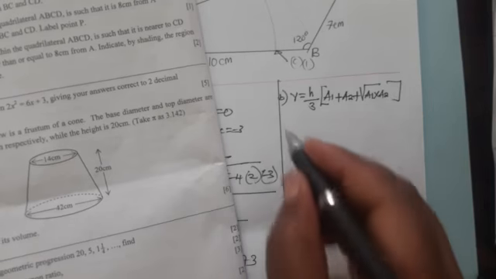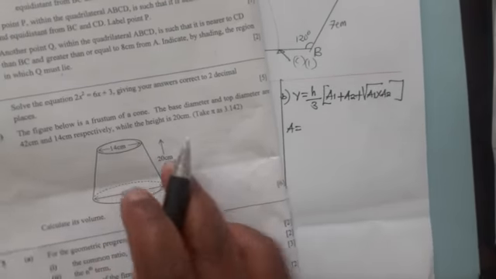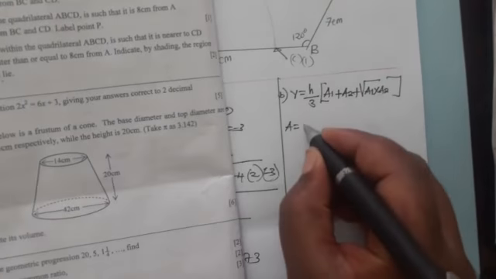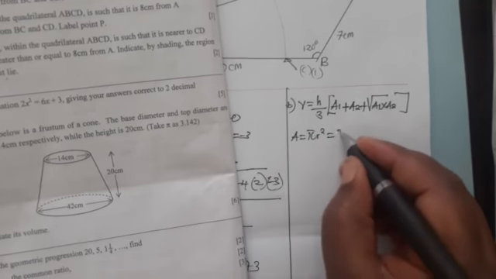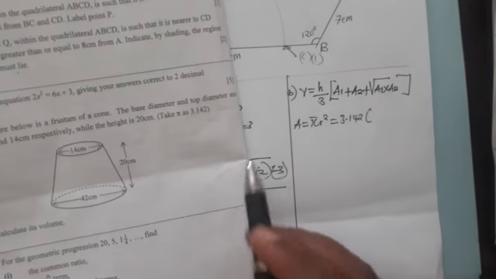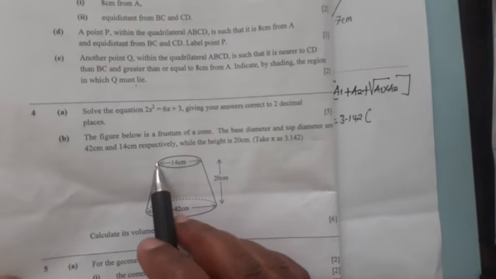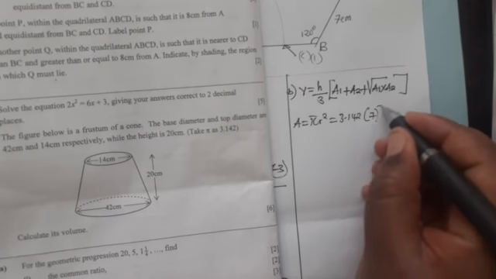Now, what is A1? It is the top part here. This is a circle, so what's the formula of a circle? Pi r squared. Pi is 3.142, open the bracket. What is our radius? From there to there it is 14, so radius is 7. 7 squared.